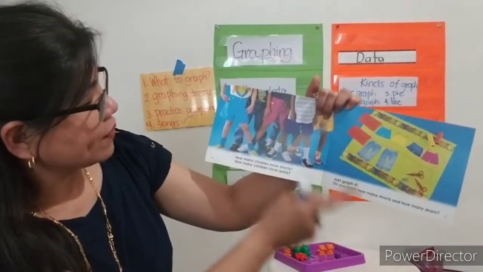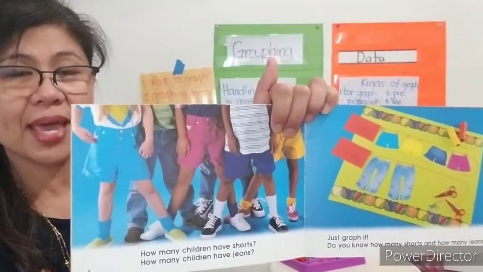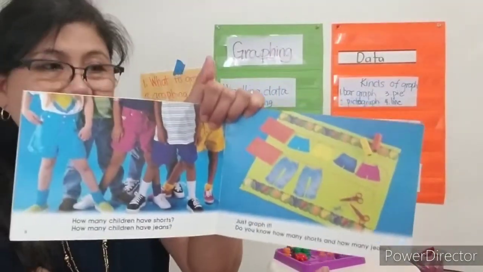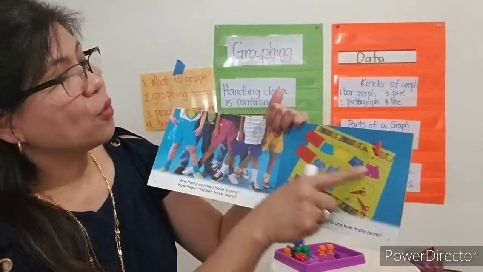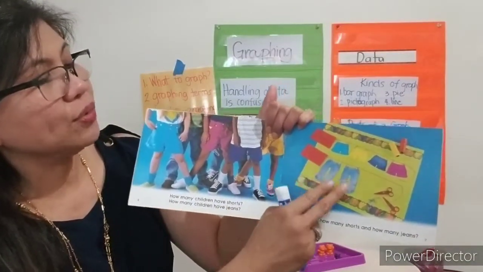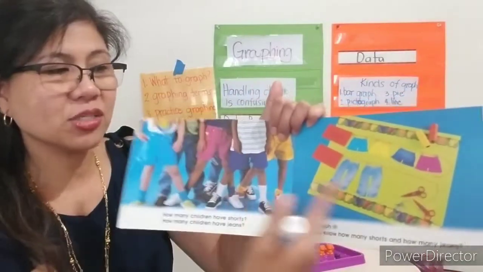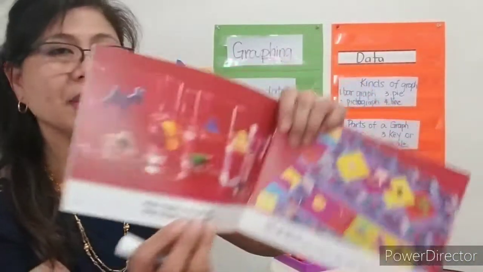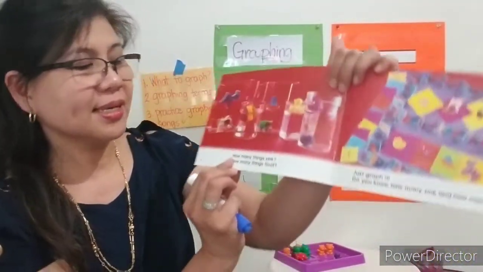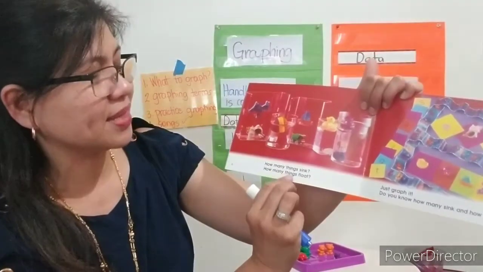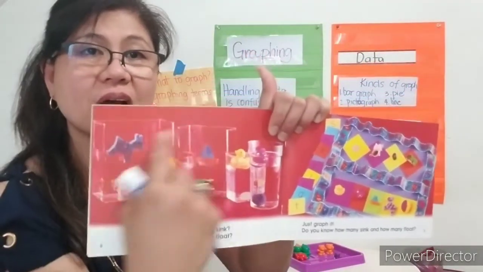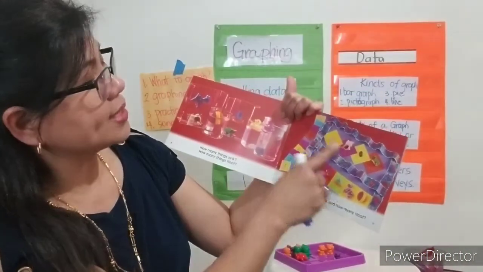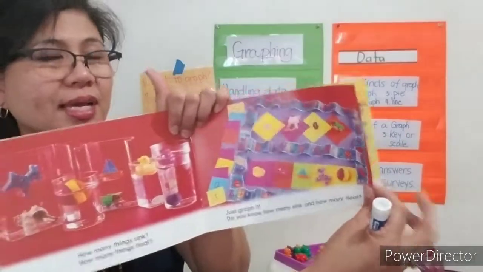Okay, what else can we graph? How many children are wearing shorts and how many children are wearing pants? If you graph it, it looks like this. If you use the picture, it's called a pictograph, okay? So, 4 children are wearing shorts and only 2 are wearing pants. Does the data match with the picture? I think so. All right, how about this one? How many things sink and how many things float? You look at the objects here and put your data in a graph, okay? All the ones that sink, all the ones that float on that side.